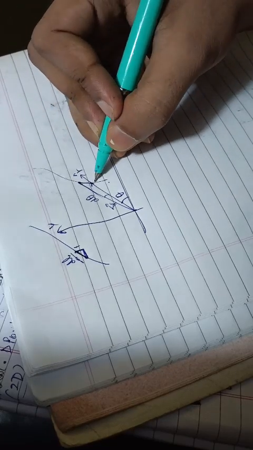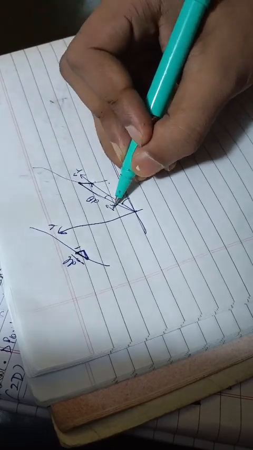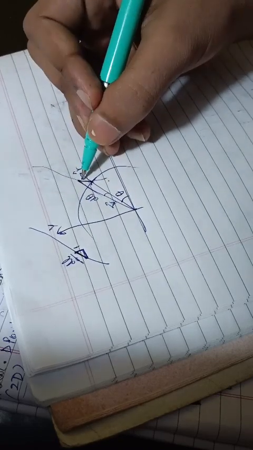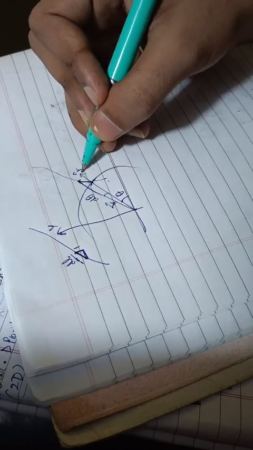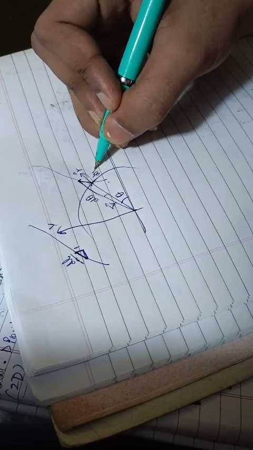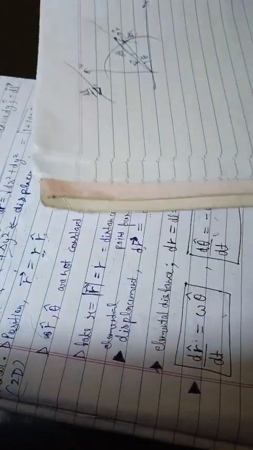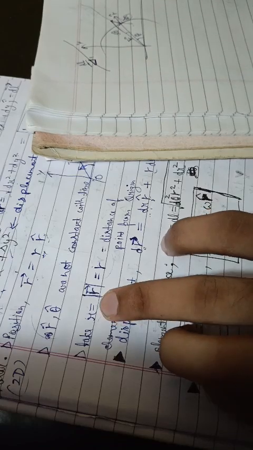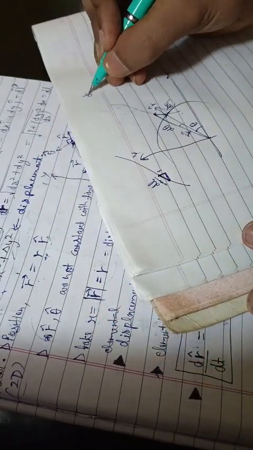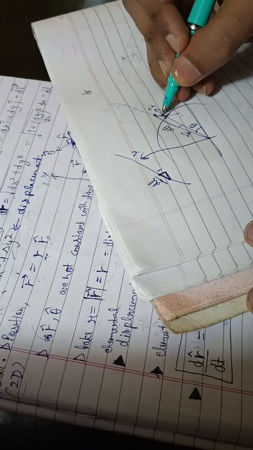Now let's draw two circles. First with this radius r, the second one with a little change in radius. We will denote it by dr. Now, to understand the use of this r sign, dr here means this length.